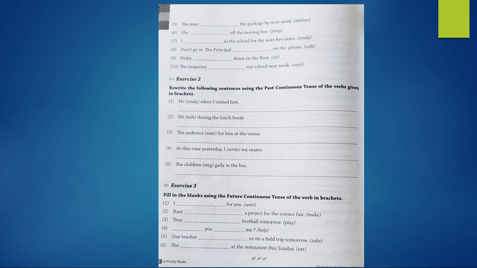Again, you have to use past continuous tense. So shall we do these two examples? Okay, we'll do it. At this time yesterday, I was writing my exams. Yesterday, the past is. The children were singing gaily in the bus.